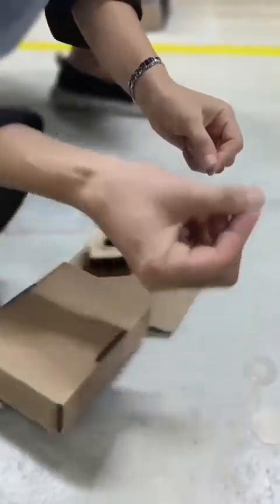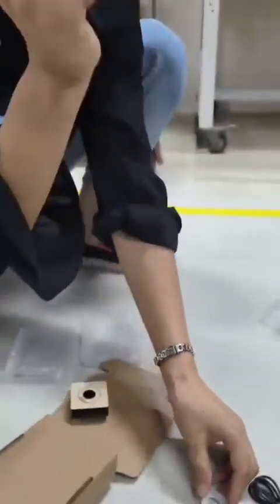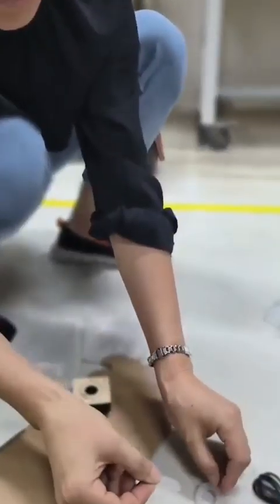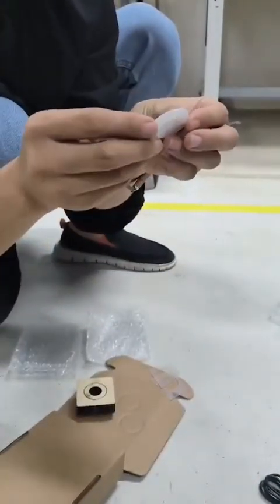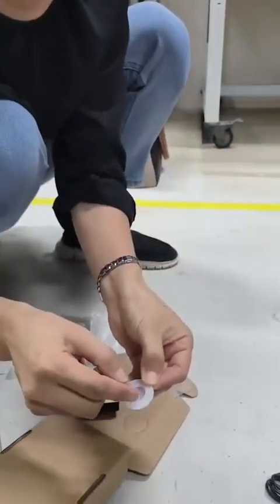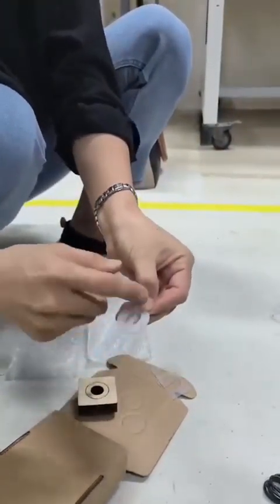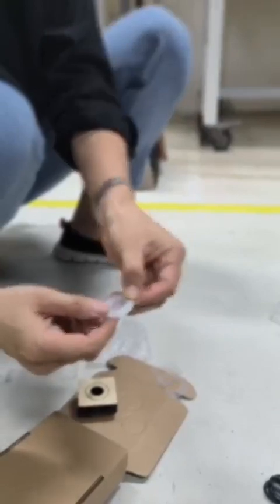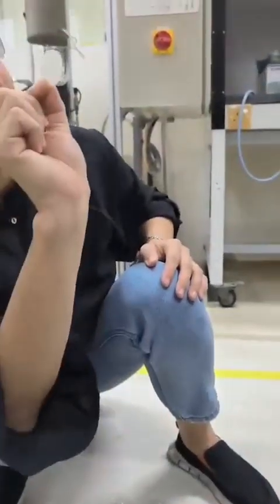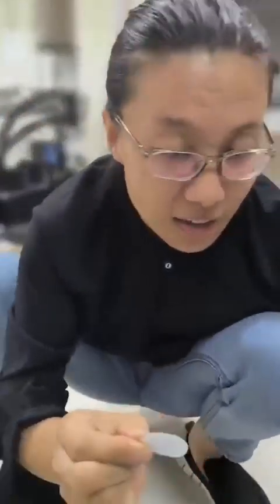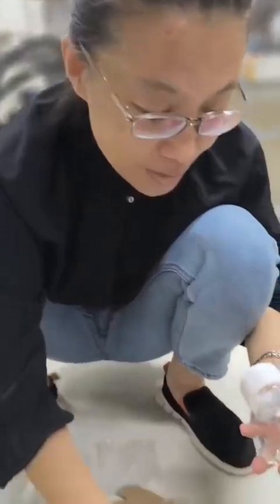This one you can use later for here. Then use this original, put it here, and draw a round circle. You can use scissors to cut the middle one. Then you will get a new O-ring for yourself. For example, this is the membrane we already got.